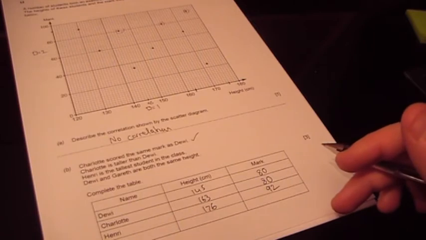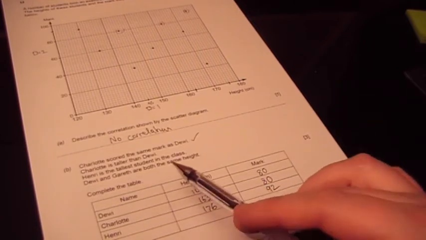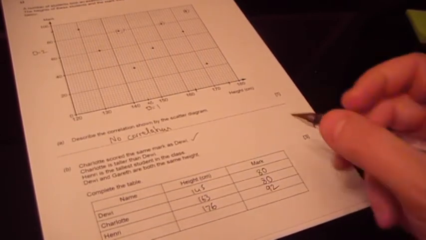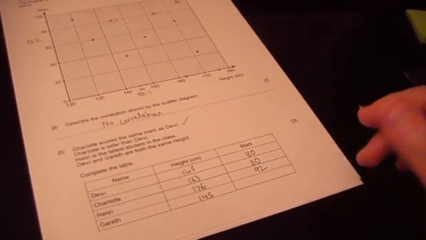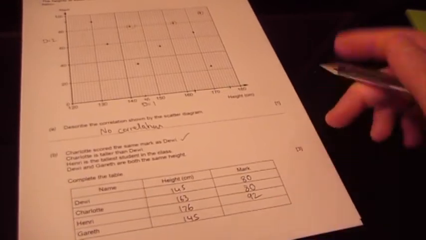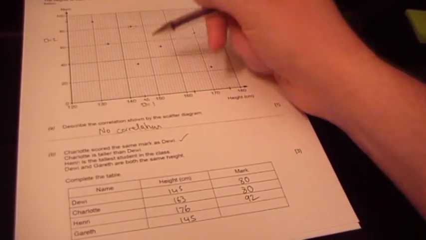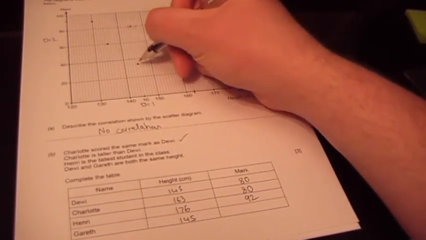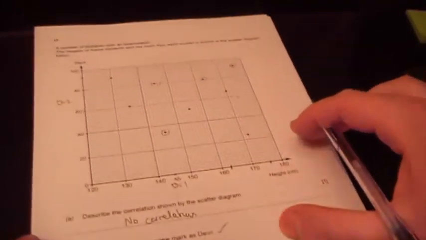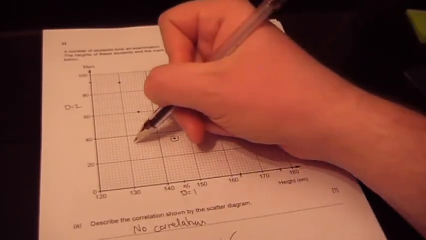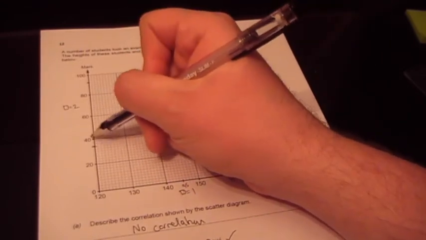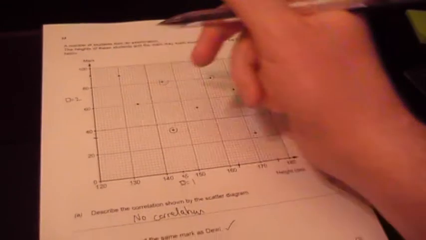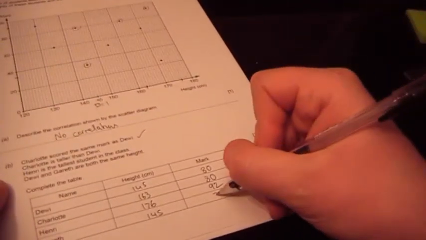Our last clue is that Dewi and Gareth are both the same height. So if Dewi was 145, so is Gareth, 145. Now Dewi here, 145. There's also another one here, 145. It's quite a low mark. If I read across, I end up at this point here, which is 3 squares below 40. So that's 6 off 40 for 34.